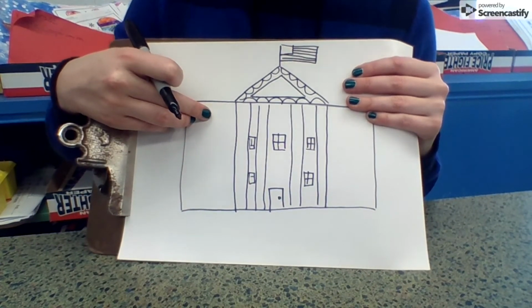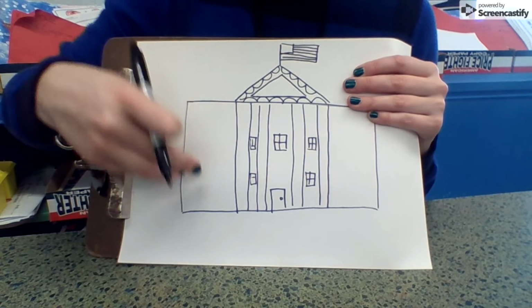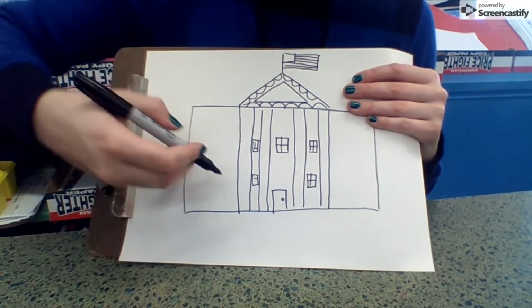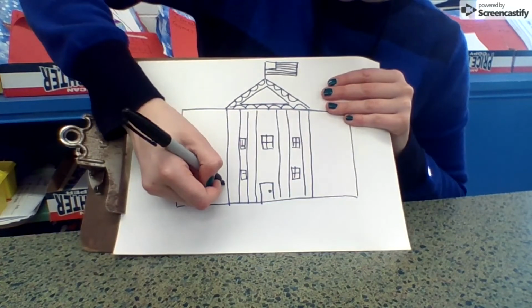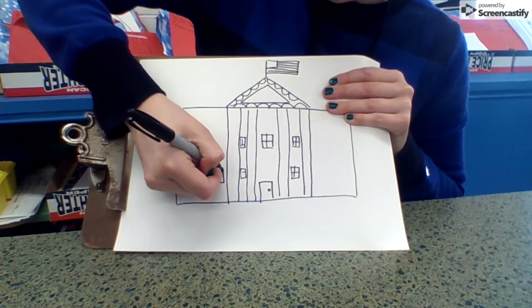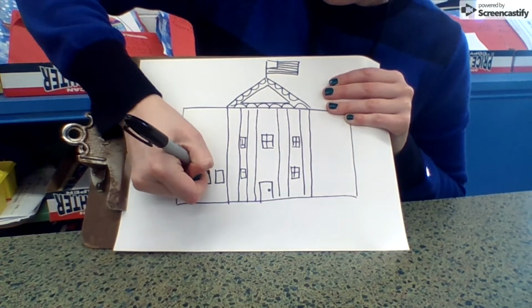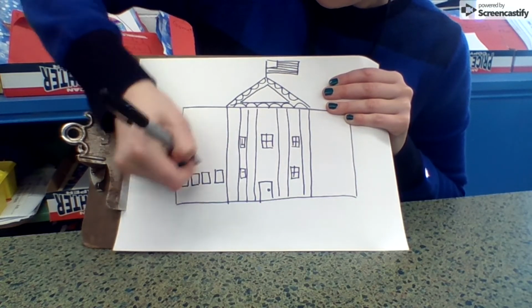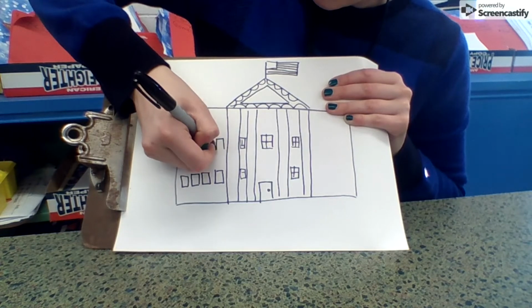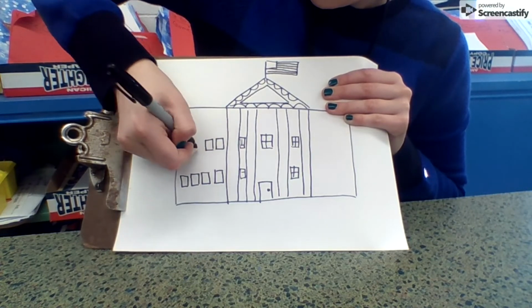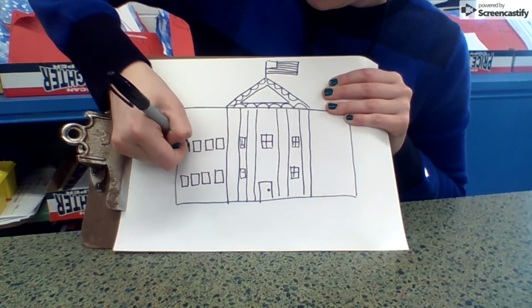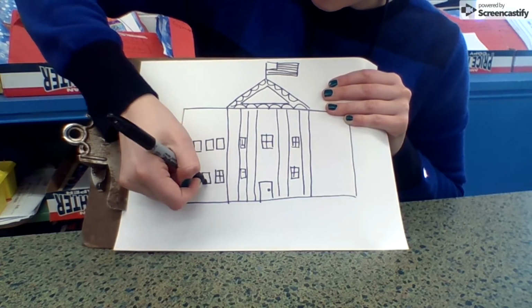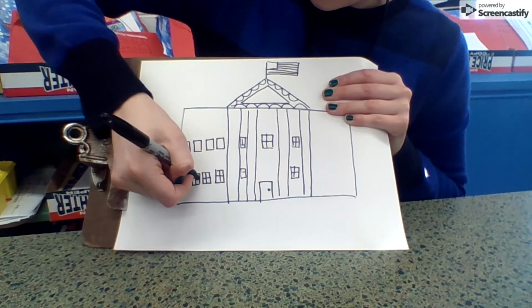If we think about that, how many is that in total? 4 on the bottom, 4 on the top. If you guessed 8, that would be correct. So I'm going to do 4 rectangles on the bottom, and then 4 on the top. And we want to try to make these neat as possible, but we're trying our best when we're doing our drawing.